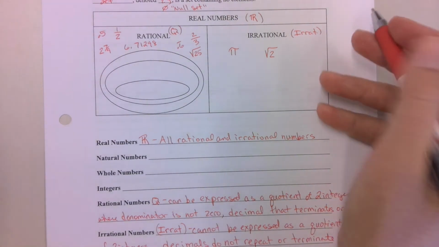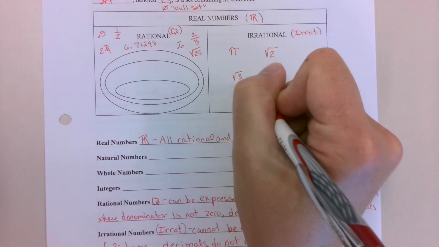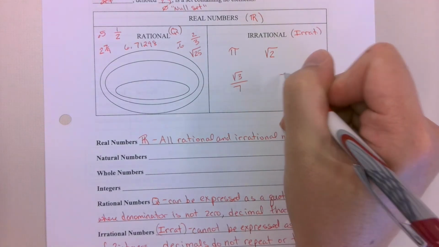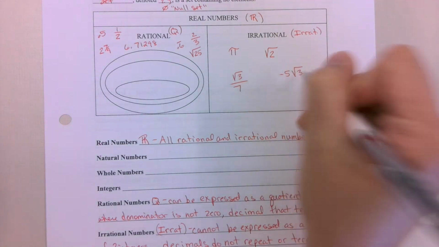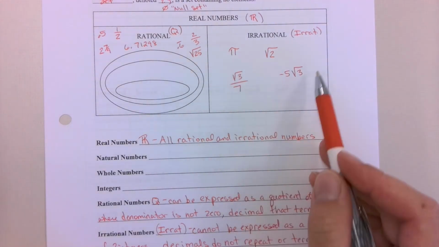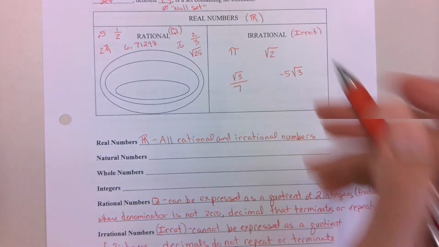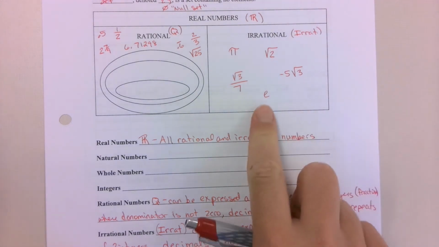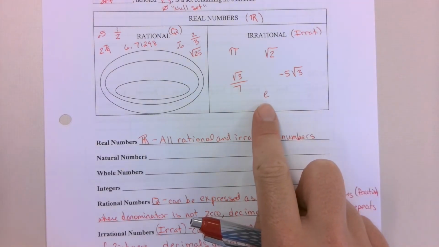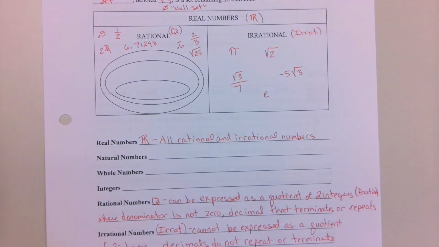All right, other ones. I could have something like the square root of 3 over 7. I could have -5 square root of 3. As long as there's an irrational number, times it, divided by it, it's going to be irrational. E is something we'll talk about later when we talk about natural logarithms. That is also an irrational number.